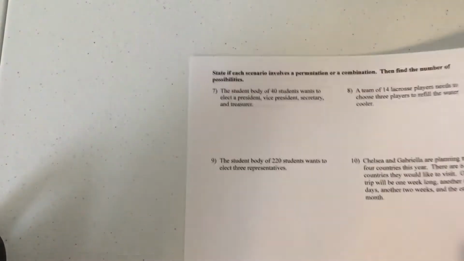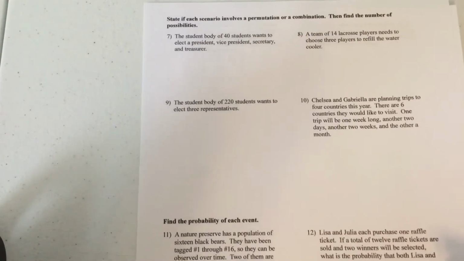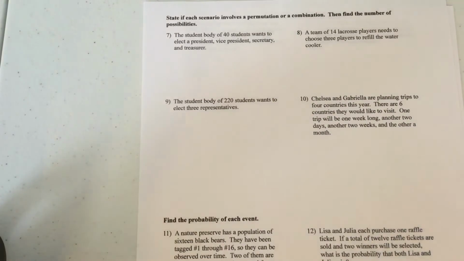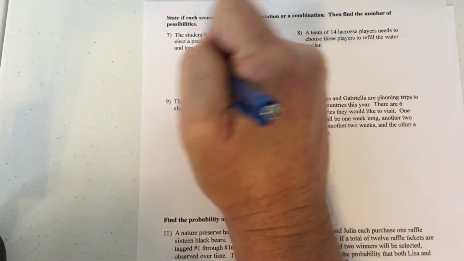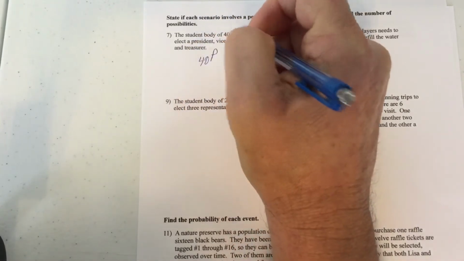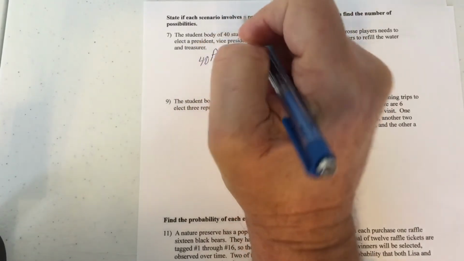The next one I want to get to is going to be problem number 7 and 8, because this is where we start figuring out what's going on. The student body of 40 students wants to elect a president, vice president, secretary and treasurer. So that puts us with order matters because it matters whether you're the president or the secretary. So that means it's a P. There's 40 students and we are selecting 4 of them.